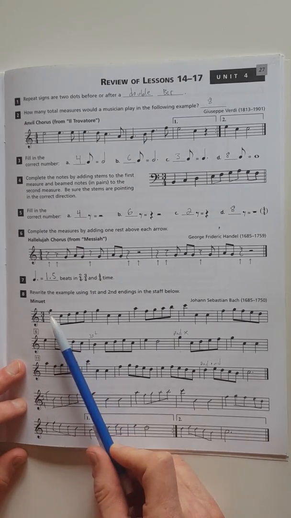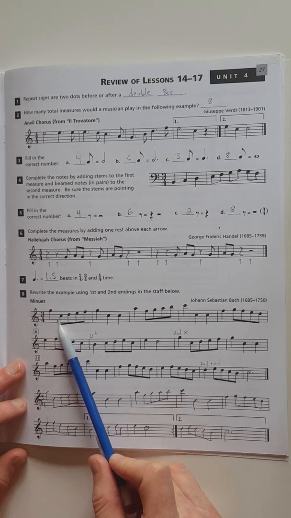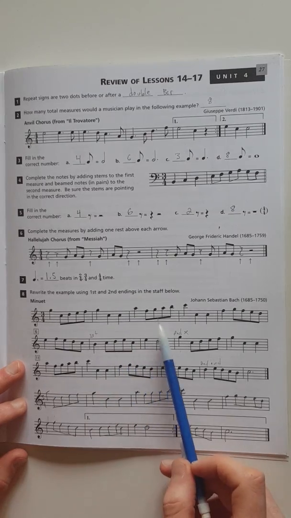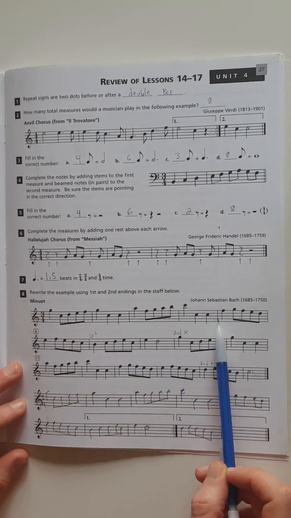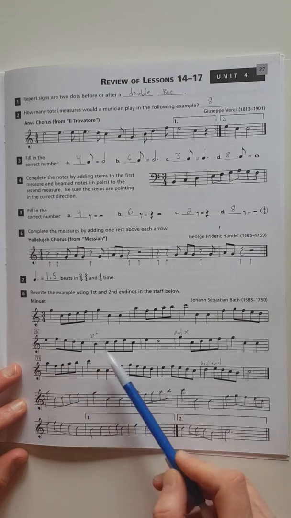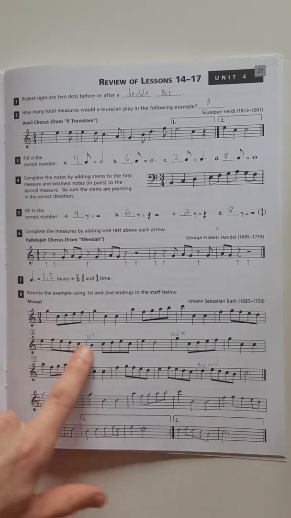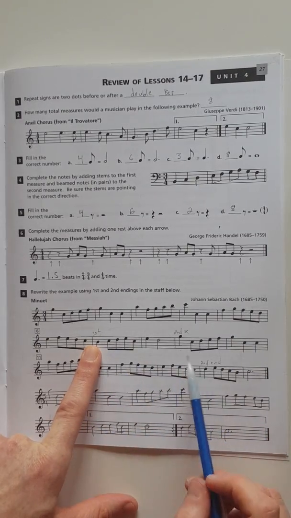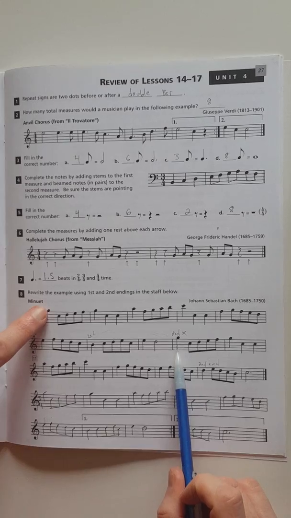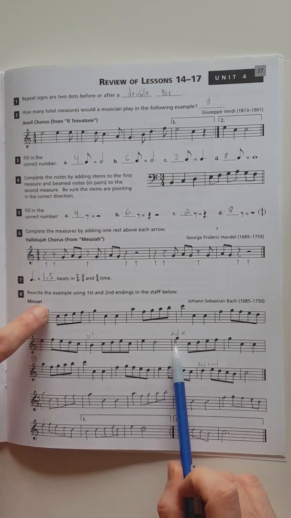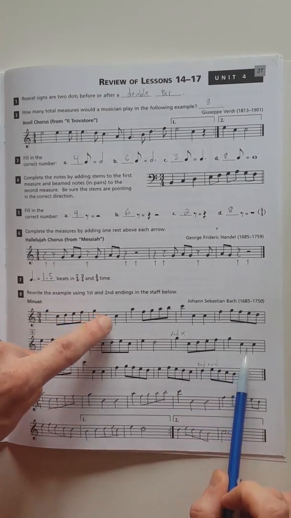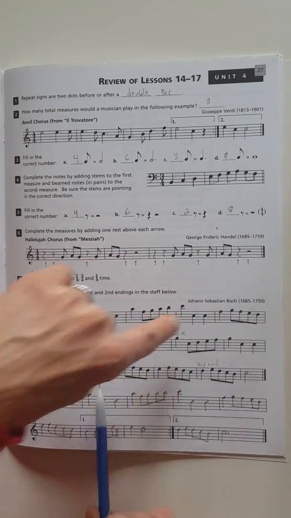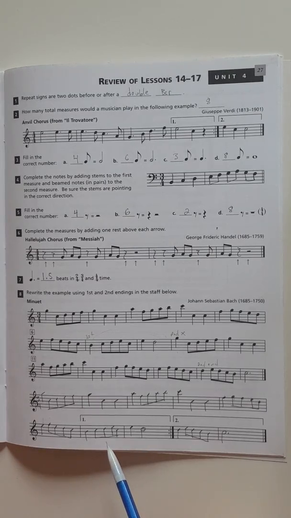And so you've got this part of the melody here. 1, 2, and 3, and 1, 2, 3, and so on, and 1, 2. So this is the first part of the melody, and this is going to be the second ending. And you can see right here that the melody repeats. So that's the same part of the melody there.